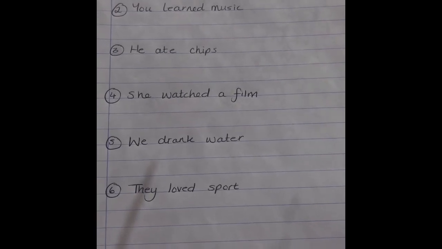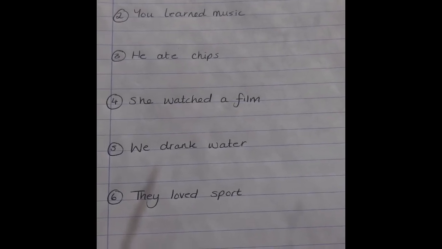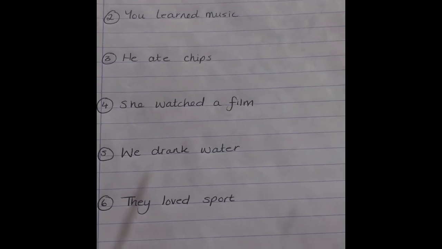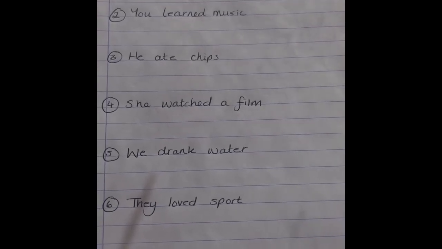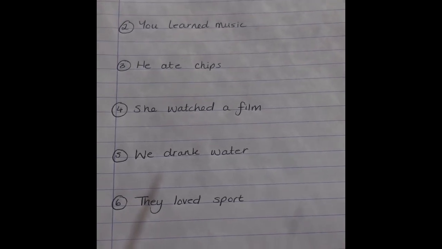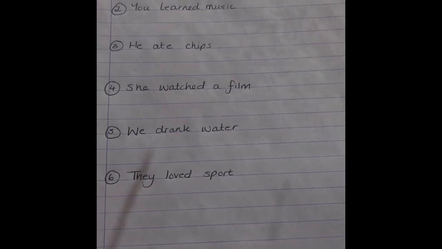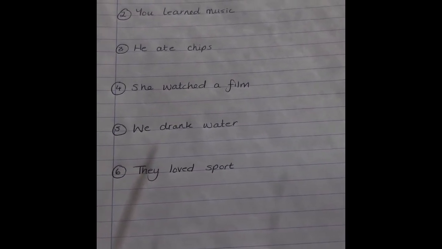Okay, in your book now, have a go at translating these 6 sentences into German following the steps that I have given you. I played table tennis, you learned music, he ate chips, she watched a film, we drank water, they loved sport. So pause the video whilst you write these in your book, and then I will give you the answers so that you can mark them yourself.